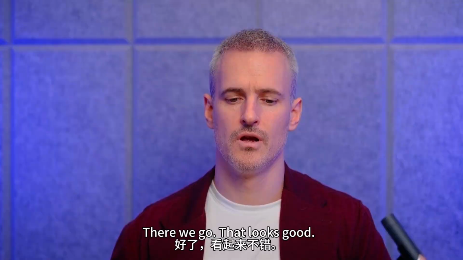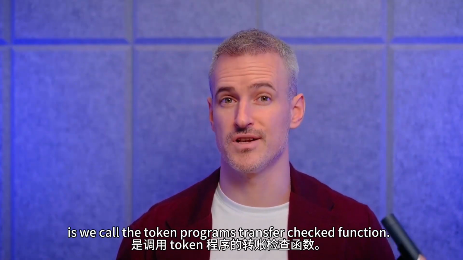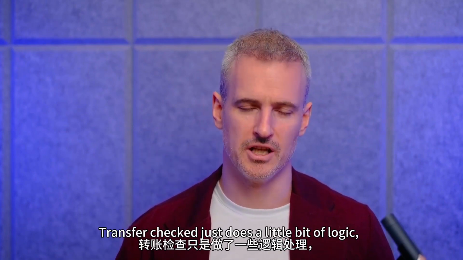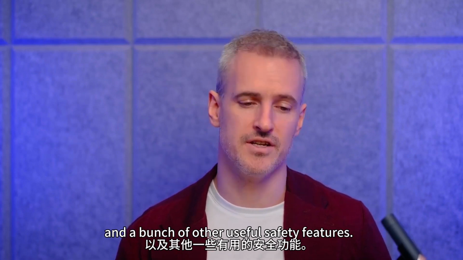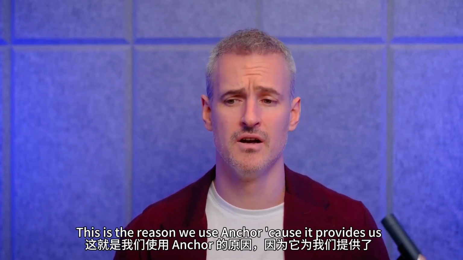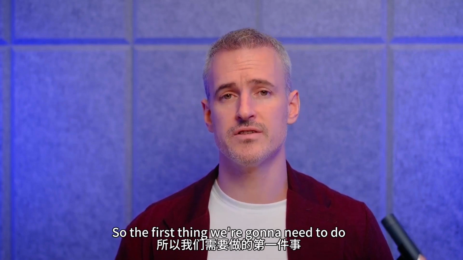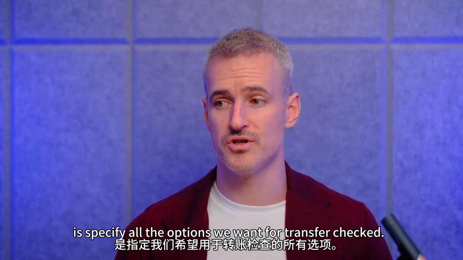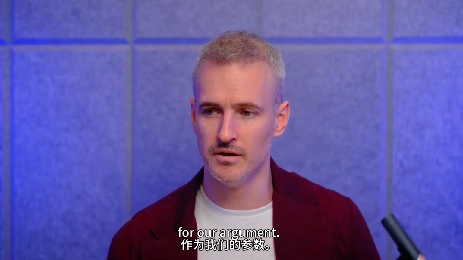That looks good. So the way we actually transfer tokens is we call the token program's transfer checked function. Transfer checked just does a little bit of logic, making sure the mints are okay, and a bunch of other useful safety features. This is the reason we use Anchor, because it provides us with this good stuff right out of the box. So the first thing we're going to need to do is specify all the options we want for transfer checked. We'll just get them from the options we had for our arguments.